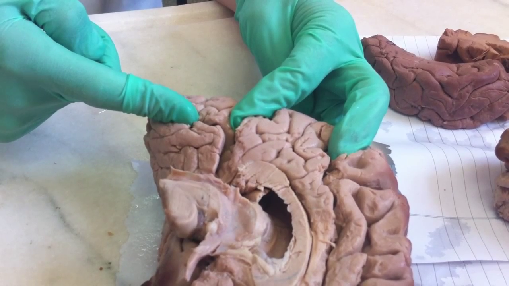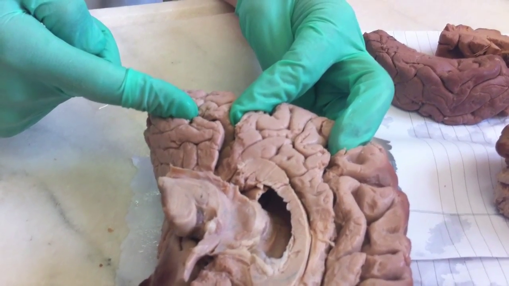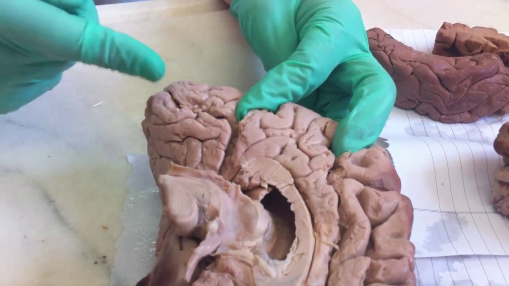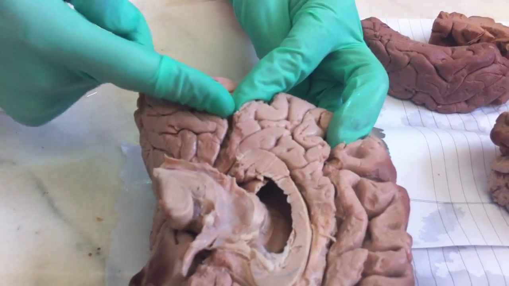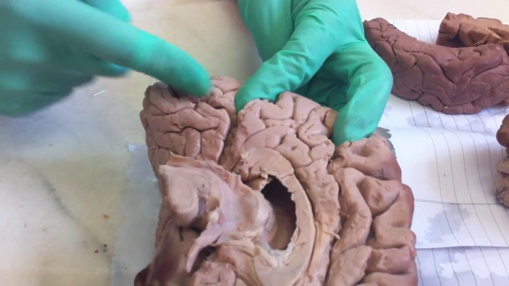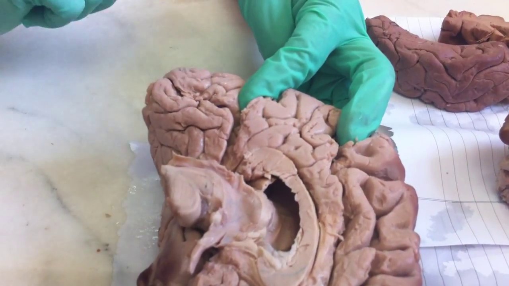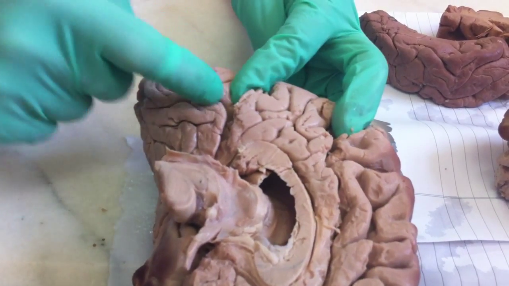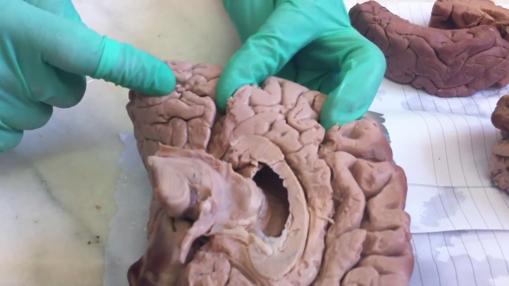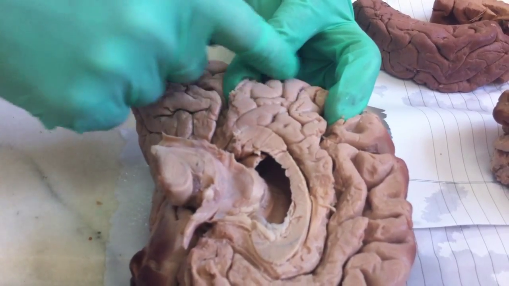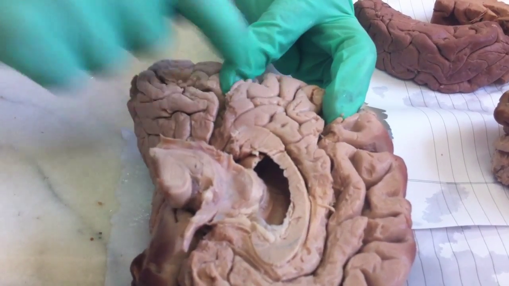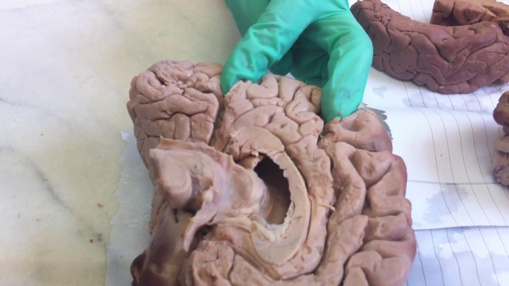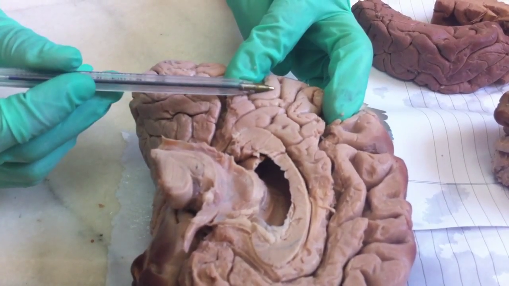Okay, primary visual area and secondary visual areas, 17 to 19. Now, in between the calcarine sulcus and the parietal occipital, this structure is called the cuneus. In between the central and the parietal occipital, meaning this area, you will describe it as the precuneus. Cuneus, precuneus. It's very easy to remember.